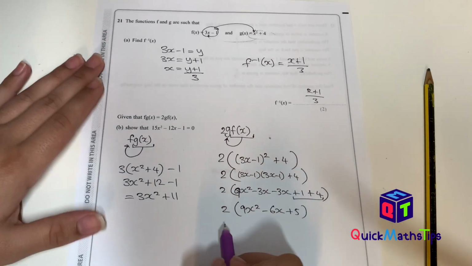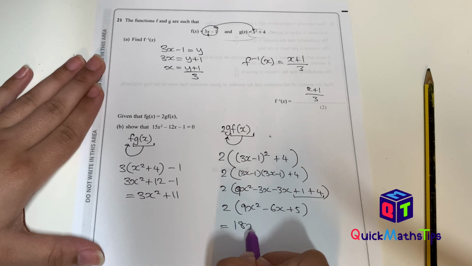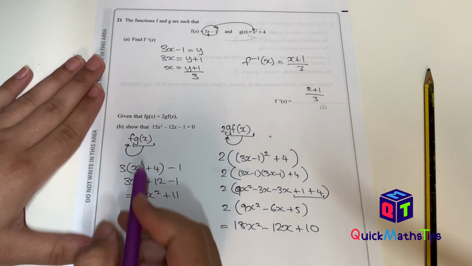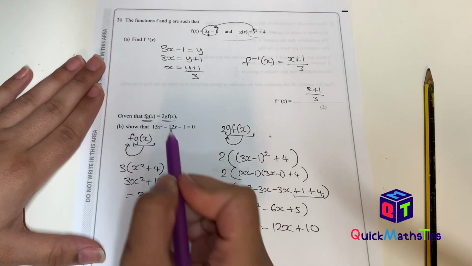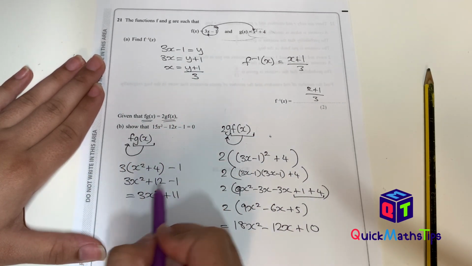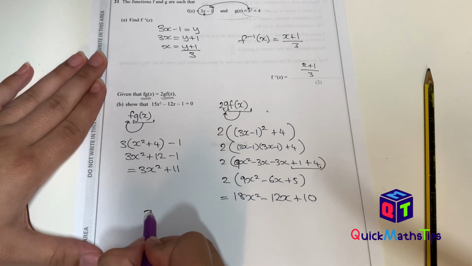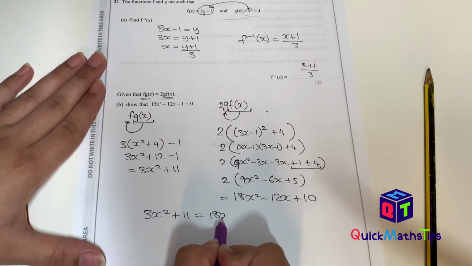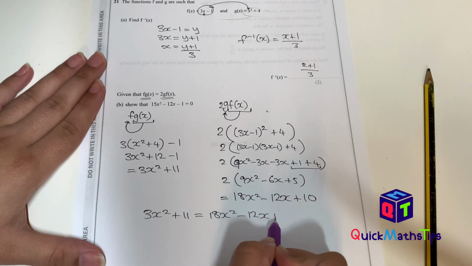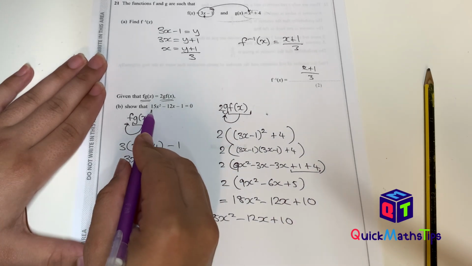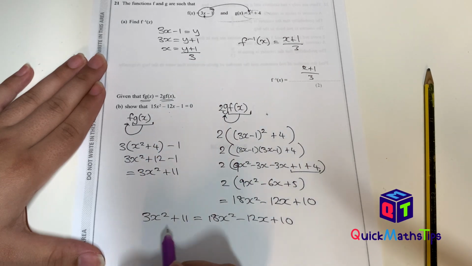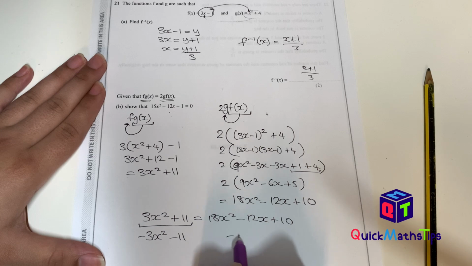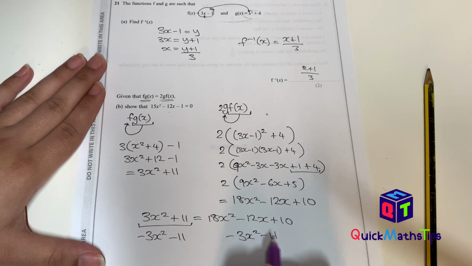Now I'm going to expand this all out with the 2, and I'm going to get 18x squared minus 12x, add 10. It says that fg(x) equals 2gf(x), so this answer is equal to that answer. So 3x squared, add 11, equals 18x squared minus 12x, add 10. Now, I need to show that 15x squared minus 12x minus 1 equals 0. I will subtract this on both sides of the equation. So minus 3x squared and minus 11 on both sides of the equation.